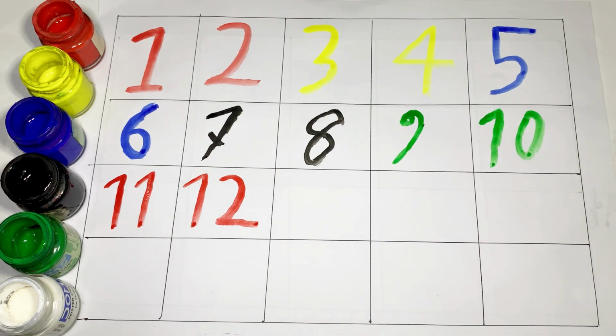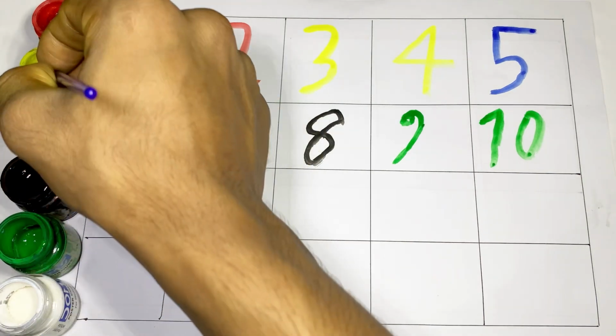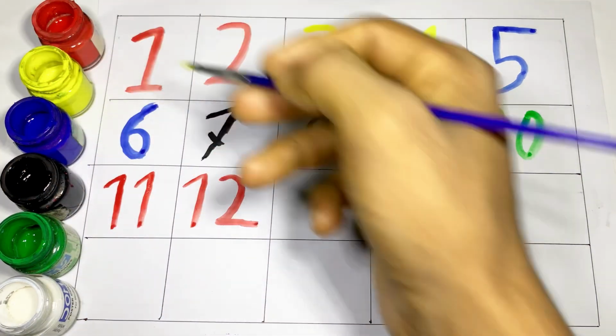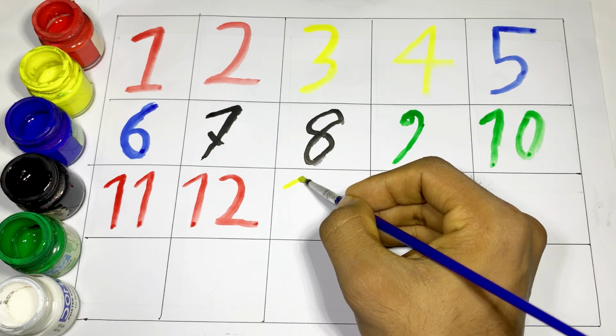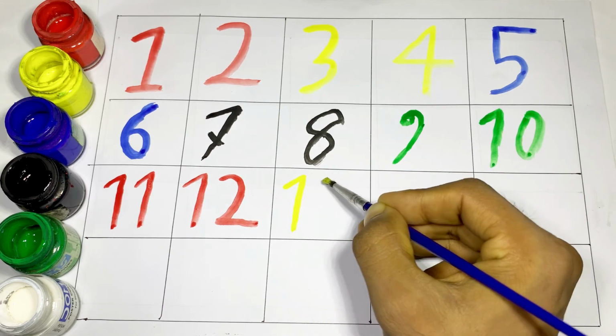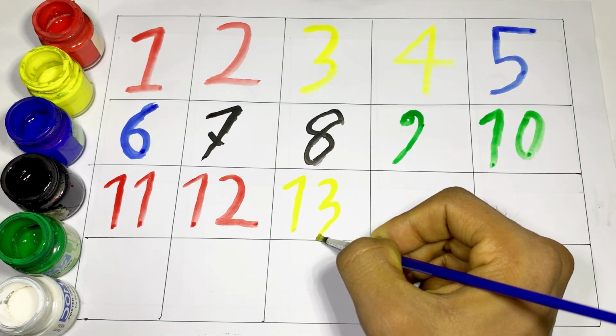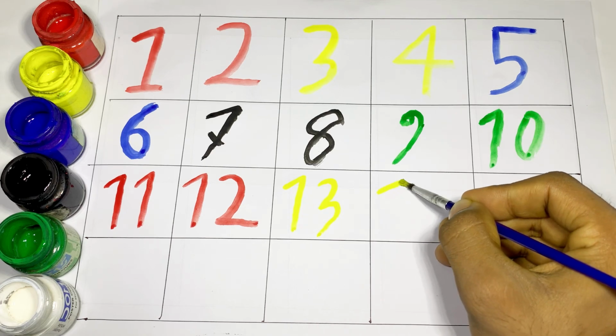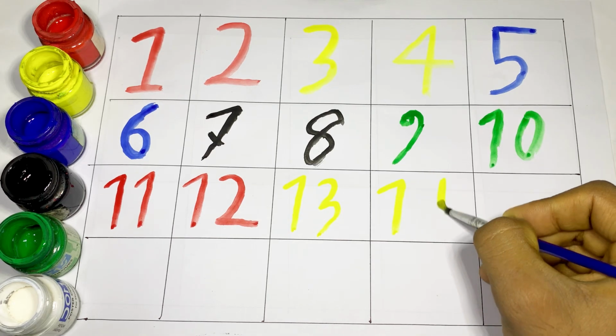Kids, now draw 13. The number 13, and use yellow color. Yellow color. 14. The number 14.